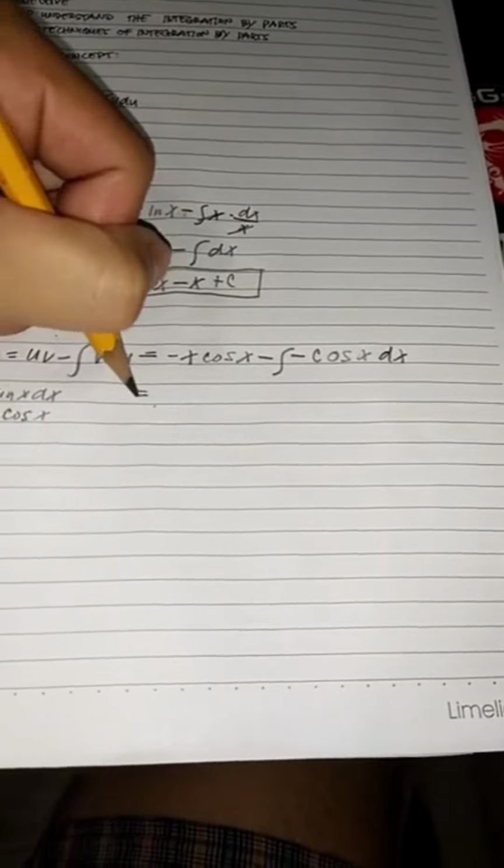Now I will discuss integration by trigonometric substitution. The first term is the square root of a squared minus u squared. The a squared is the constant and the u is expressed in terms of x.